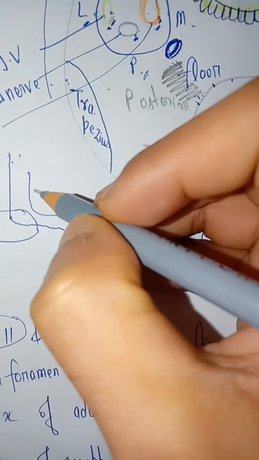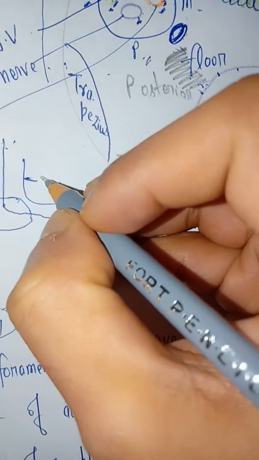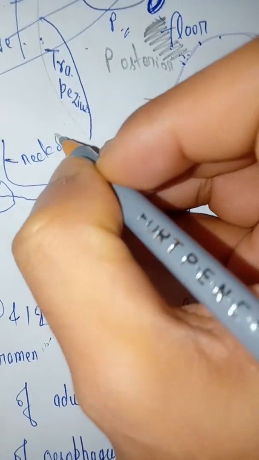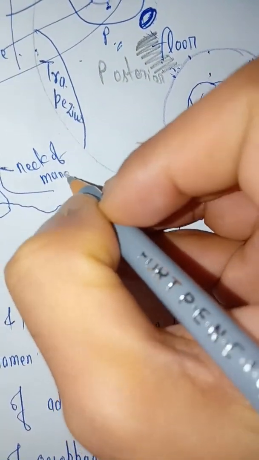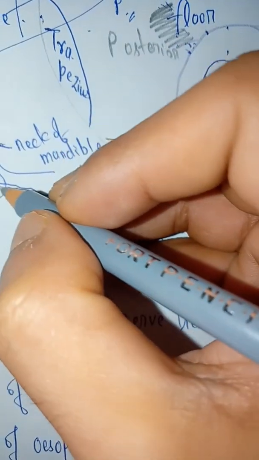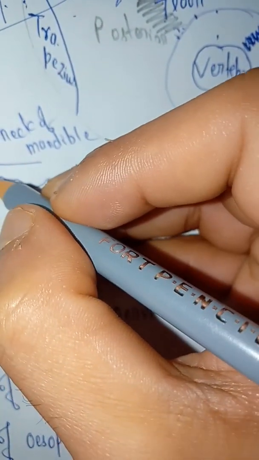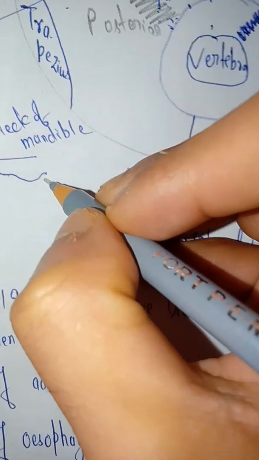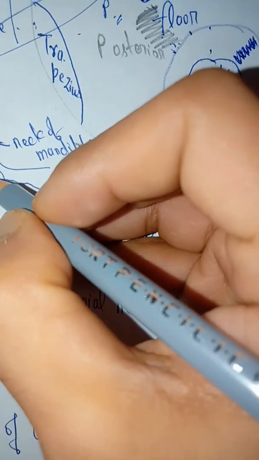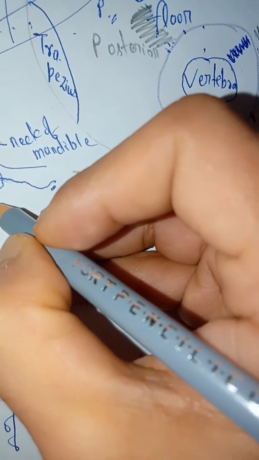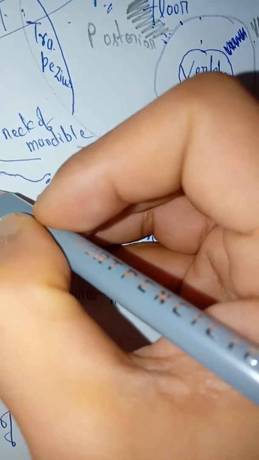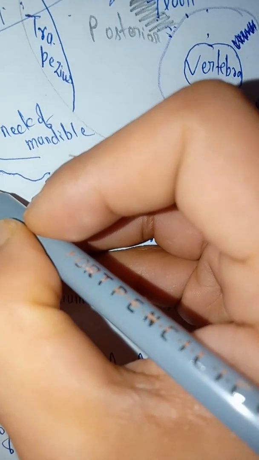Here is the neck of the mandible, and below the neck of the mandible, this is the common carotid sheath outside. The ninth cranial nerve comes inside the carotid sheath and gets outside to supply the stylopharyngeus muscle. Then the 10th cranial nerve always lies in the common carotid sheath in the whole neck.